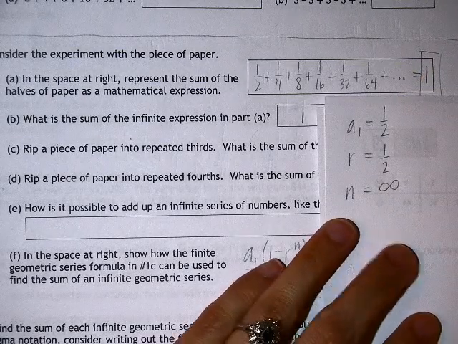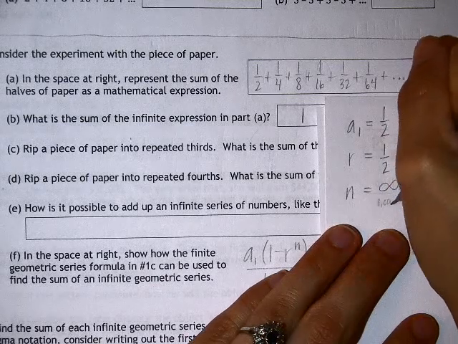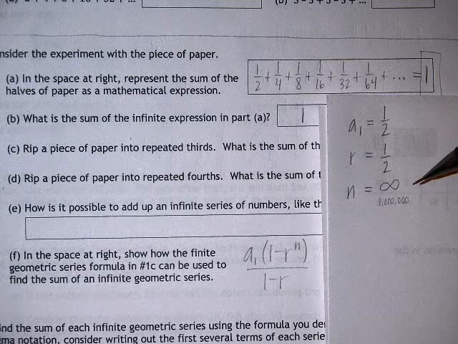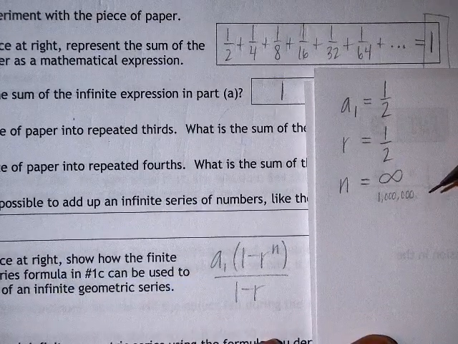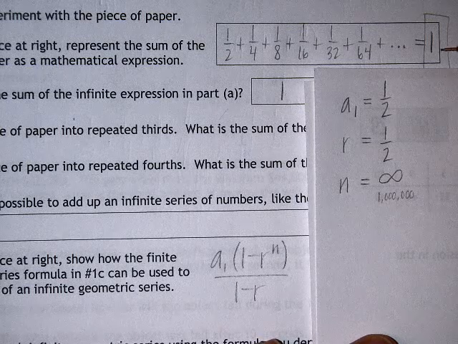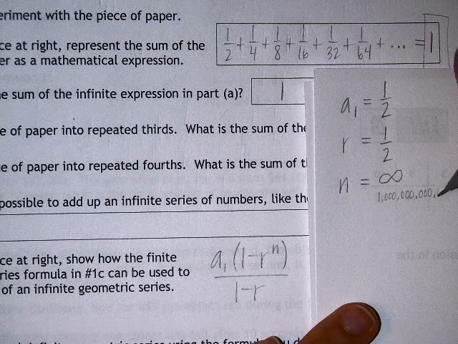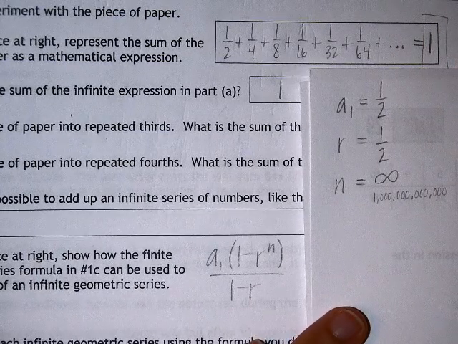But picture a really, really, really big number, like 1,000,000. Picture 1,000,000 little cuts of that piece of paper. Or if we were into really deep technology where we could be practically splicing atoms, maybe 1,000,000,000,000 or something really crazy. So I'll just keep making that an obnoxiously big number.